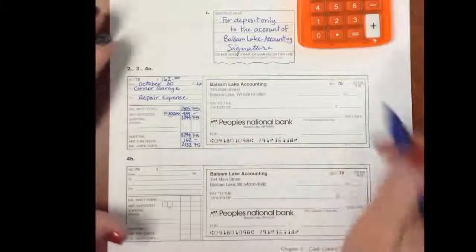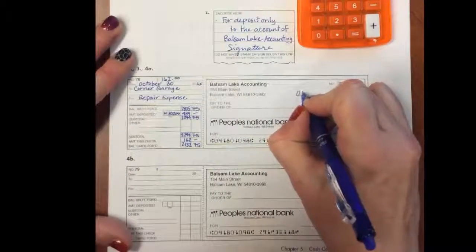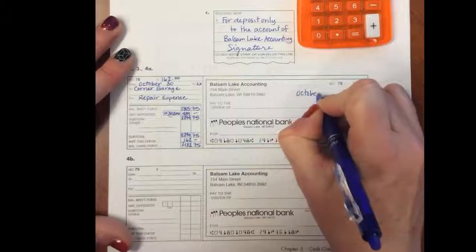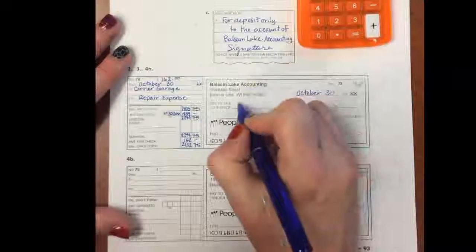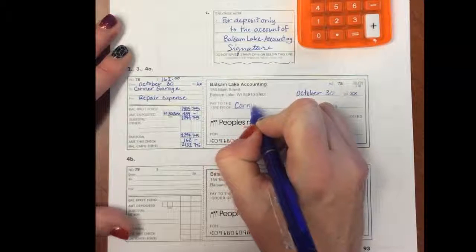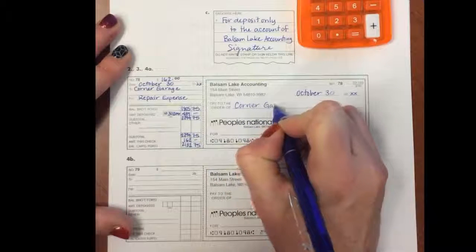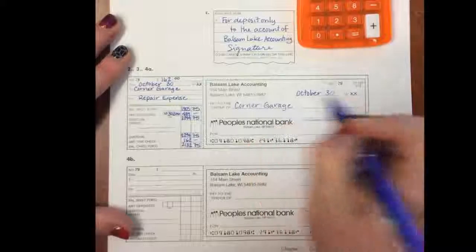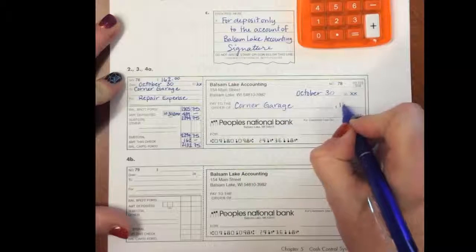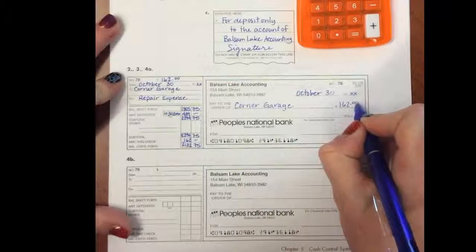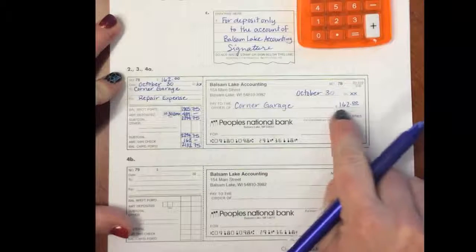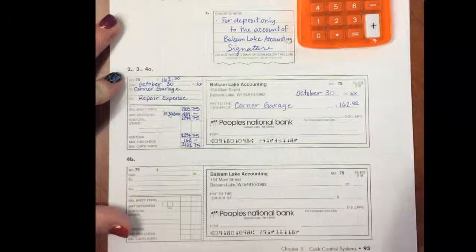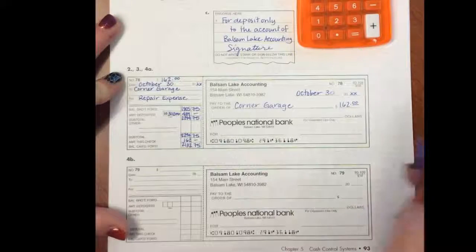Then we actually fill out the check. We start with the date, October 30th of the current year, paid to the order of Corner Garage, $162. On the cents, it's a good practice to underline that to make sure it's different from the dollars, so somebody does not turn that into a comma and add a zero and make it 162,000.